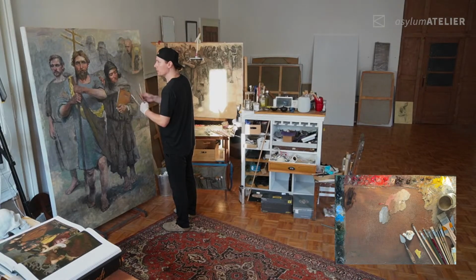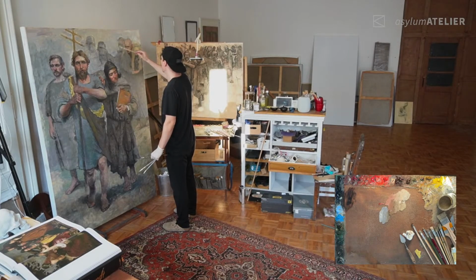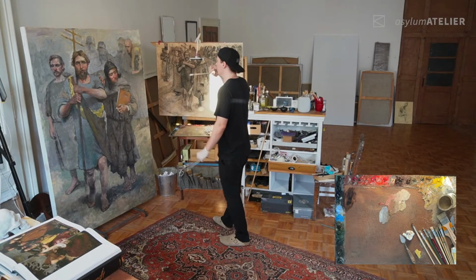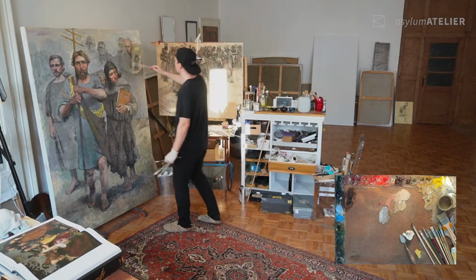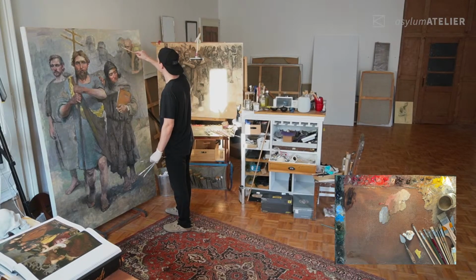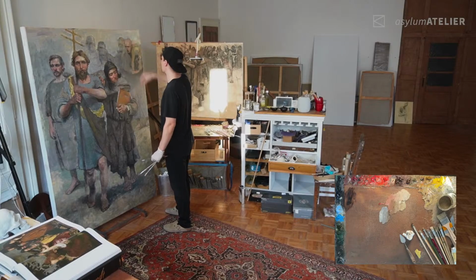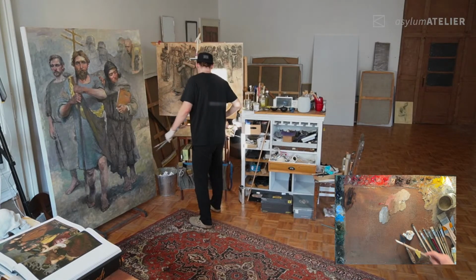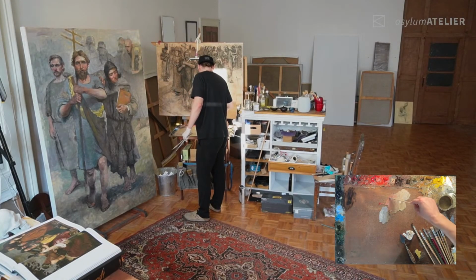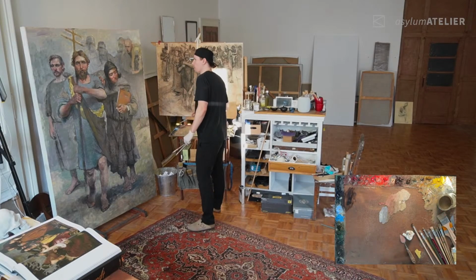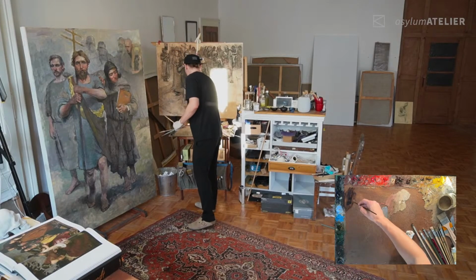So I'm thinking maybe this head could be darker in terms of value. But I'm not sure if that's the right call. Well, I'm going to test it. Let me just do a little bit of the features.